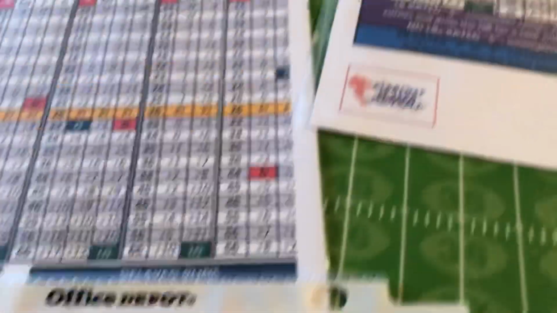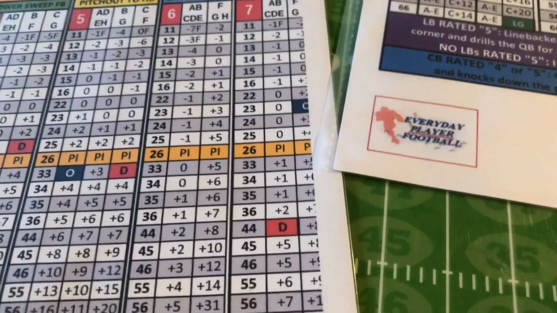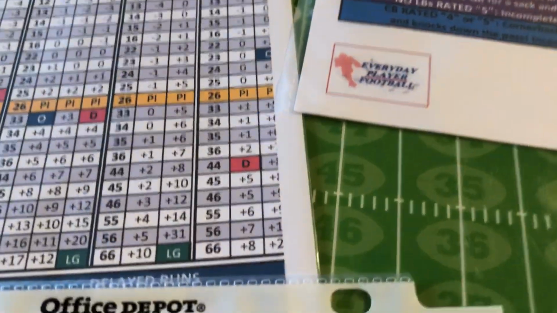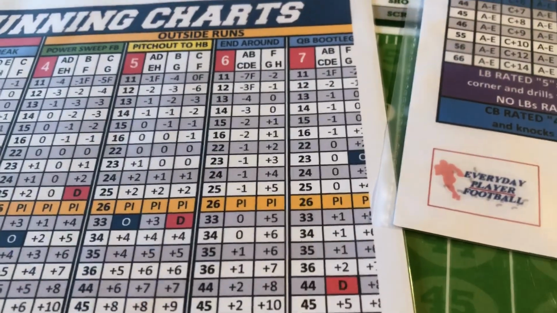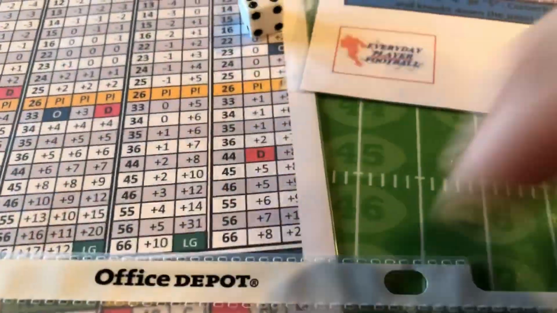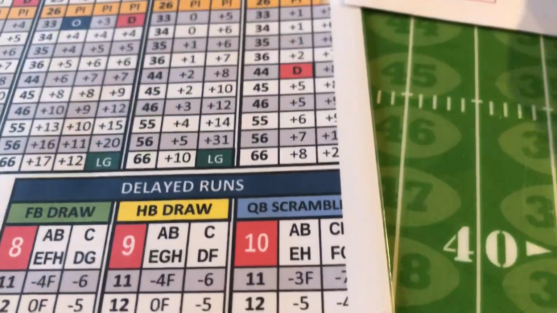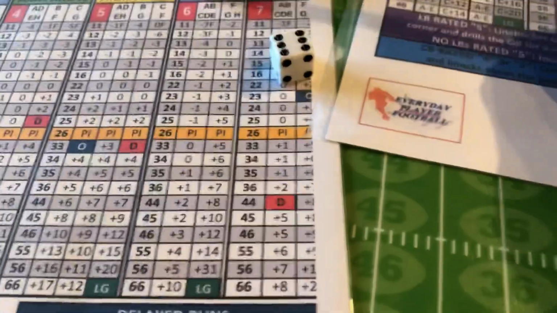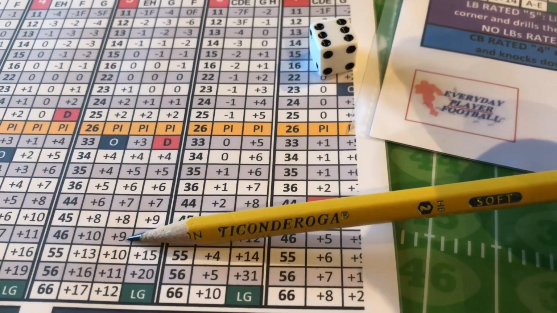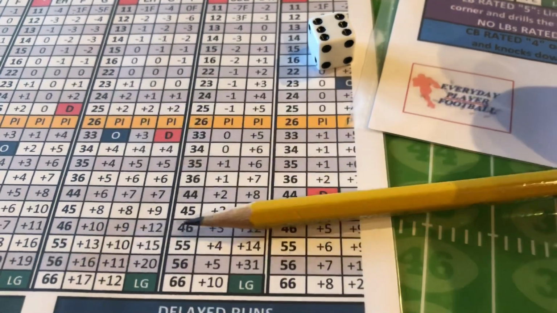It is a pitch out to the halfback, and that is Calvin Hill, no adjustment to the die roll, versus B. So we're in this column here. 46. Nine-yard gain. And that's basically how it works.